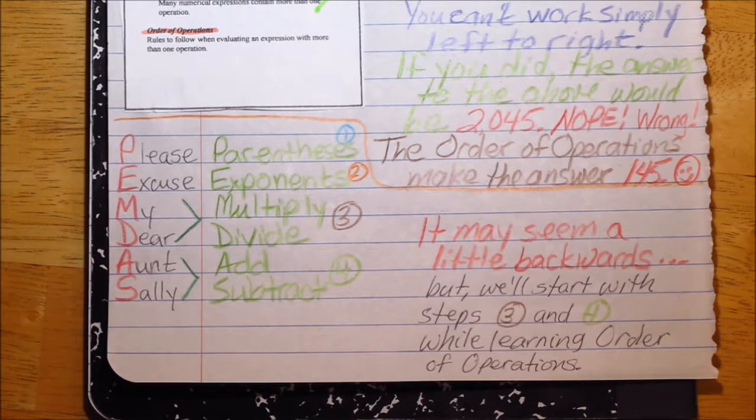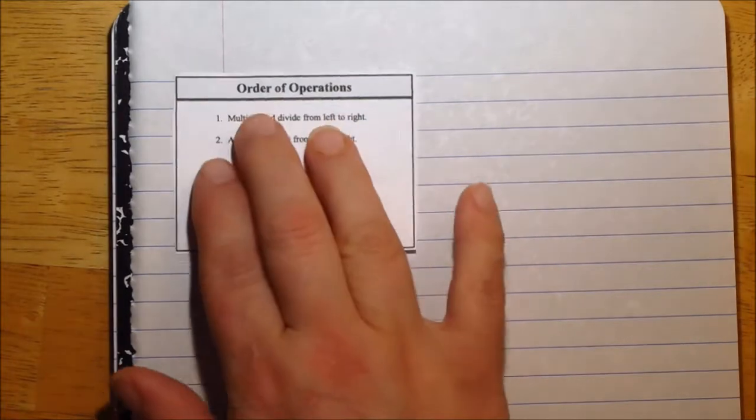Now we're going to go into the second page of notes showing how we actually work out these orders of operations. Okay, so now on our second page, we're going to start with the other little notes sheet you have that says order of operations at the top, and we'll put it right up here in the upper left and talk about the actual steps that we'll be working on in this lesson.